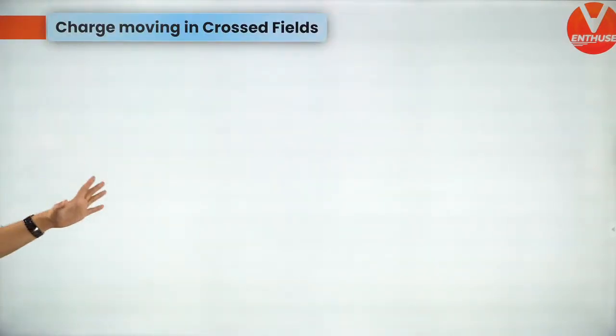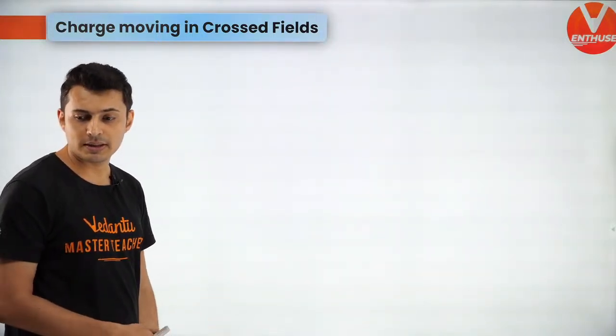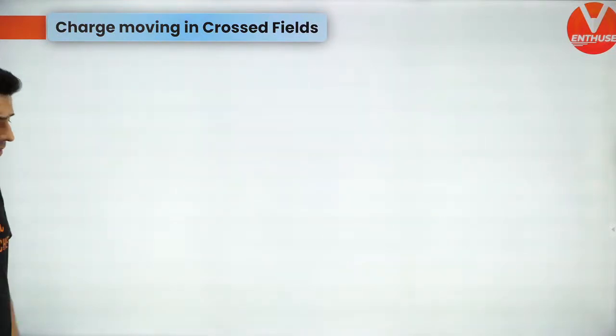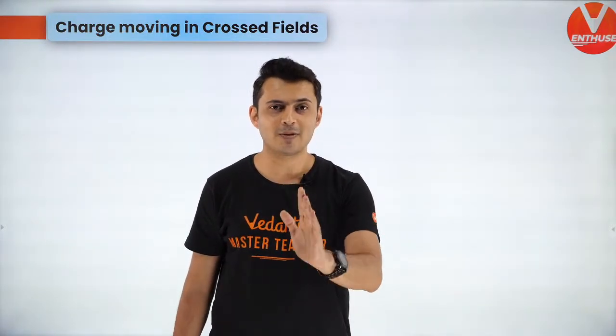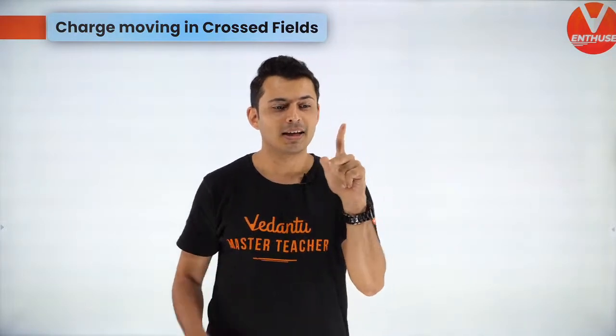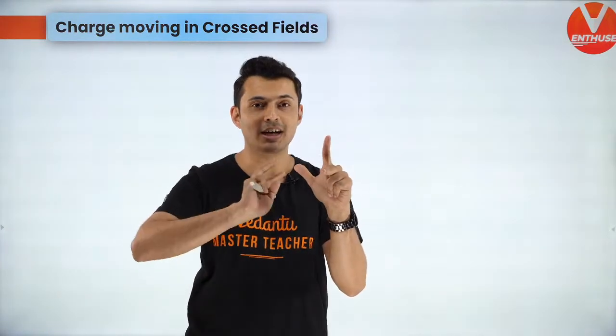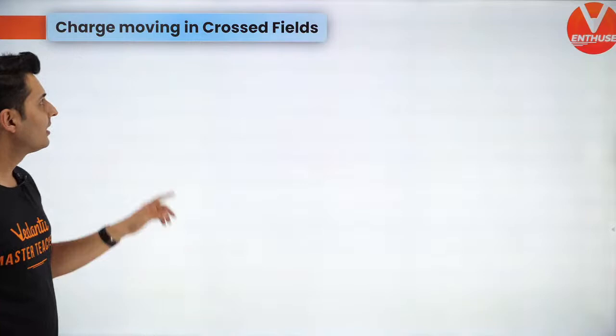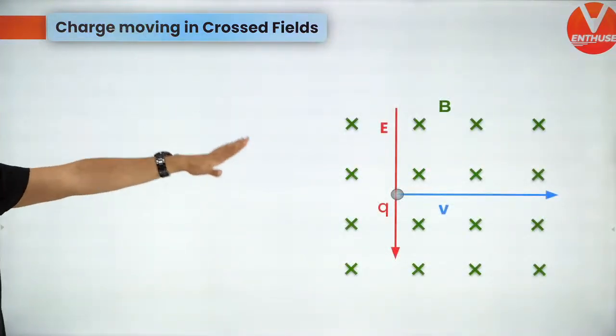Now, let's talk about something called the crossed field. What is a crossed field? Cross means what? Perpendicular. If you have velocity perpendicular to the magnetic field and the magnetic field perpendicular to the electric field, that is called a crossed field. So all three, electric, magnetic and velocity, are perpendicular to each other. That is the meaning of crossed field. These kinds of questions are very common.